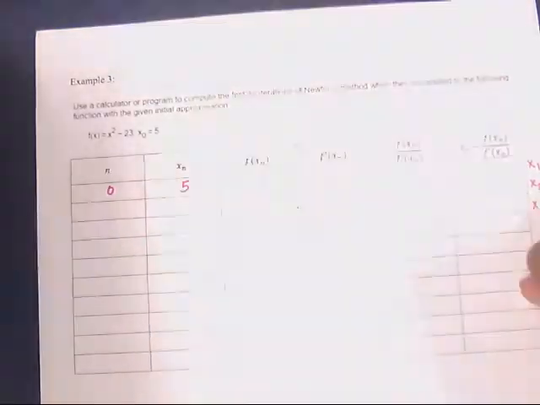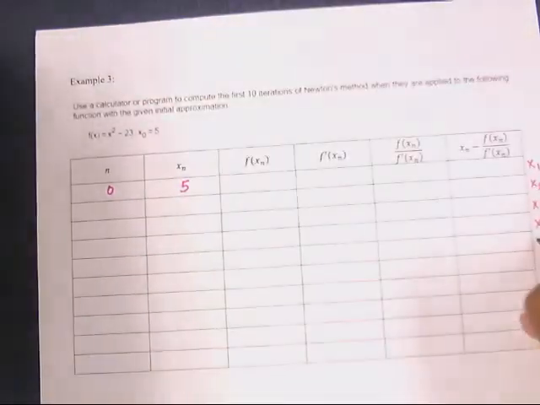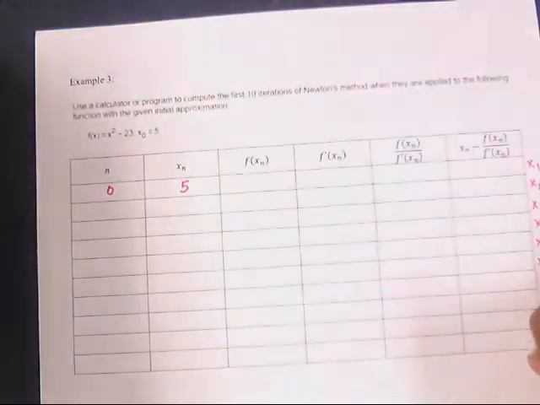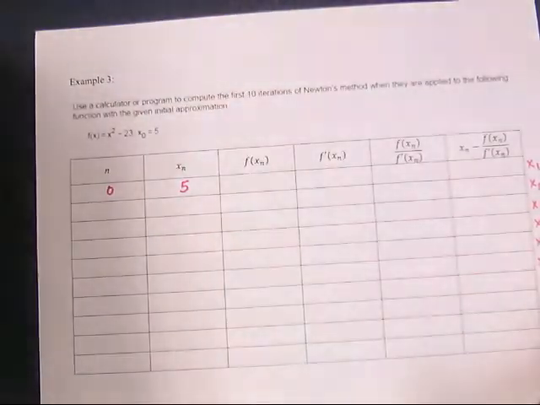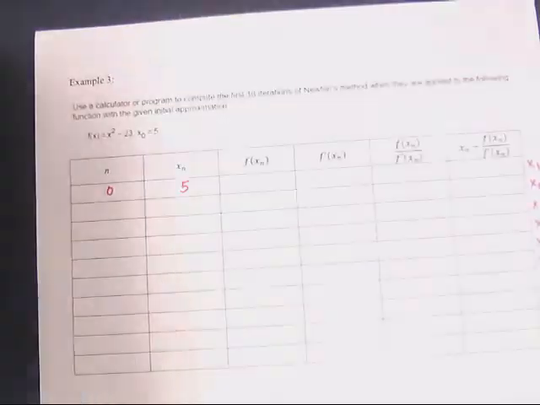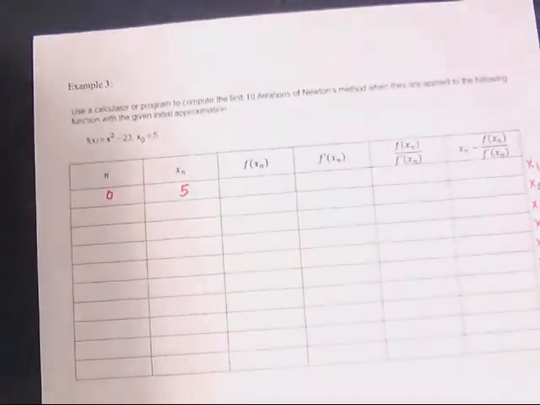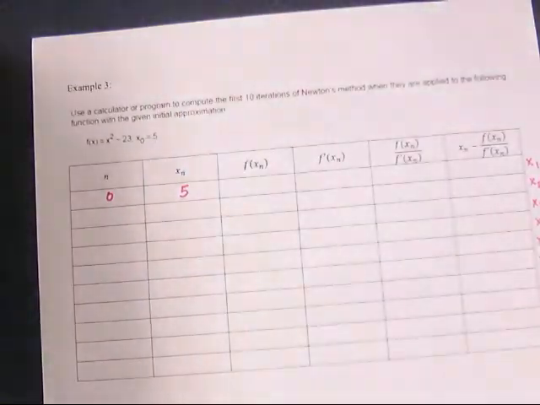So we'll know what x1 is from here, x2, then x3, x4, x5, x sub 6, x sub 7, x8, x9, and then x sub 10. I think this goes up to x sub 9 because we know x sub 0 is going to be 5.